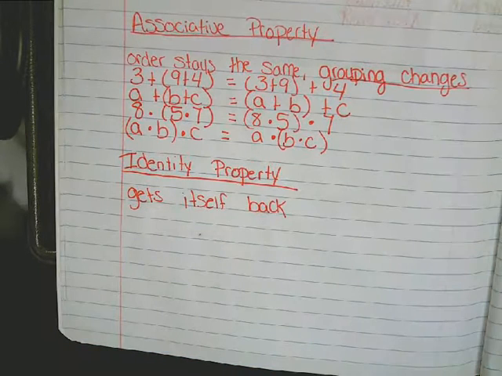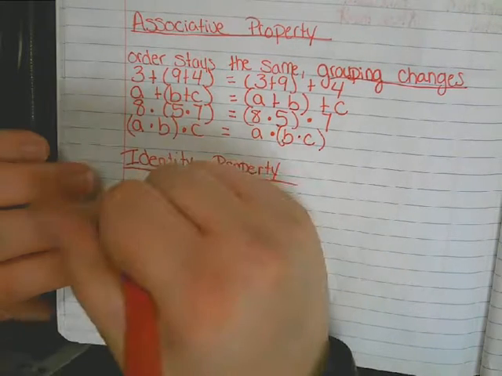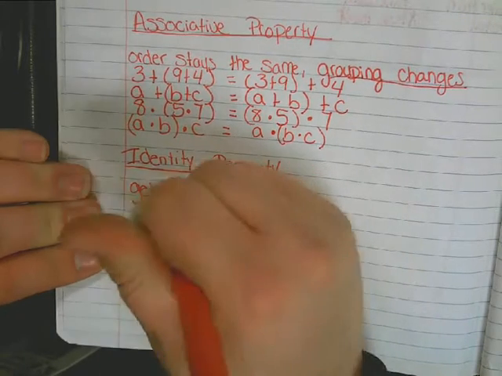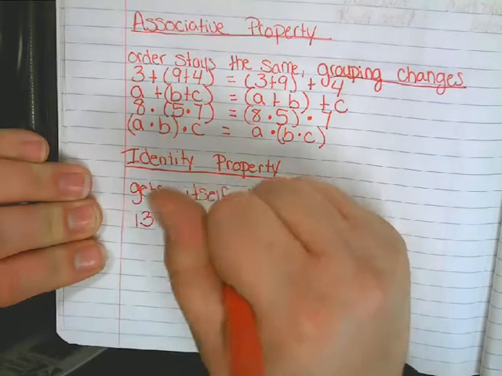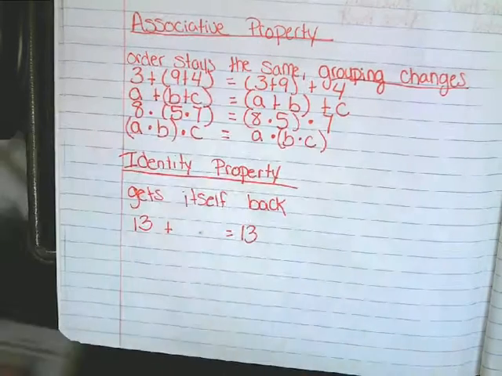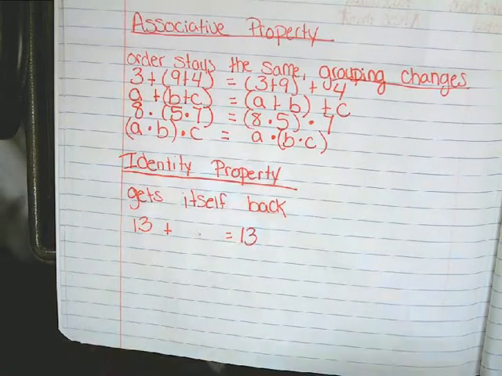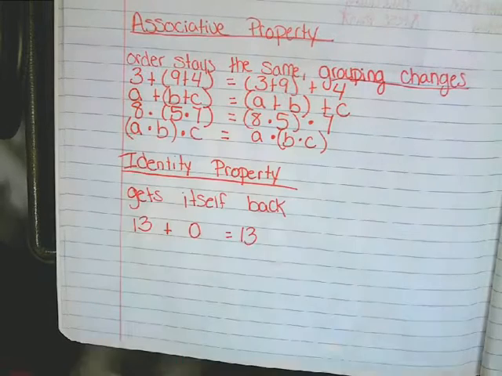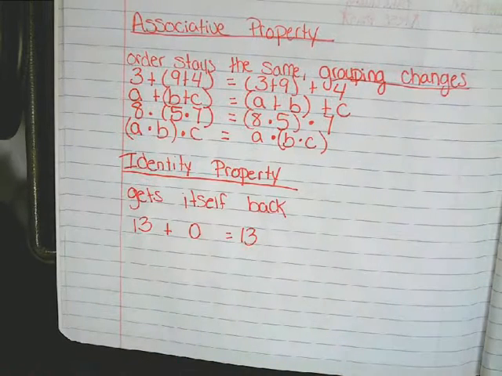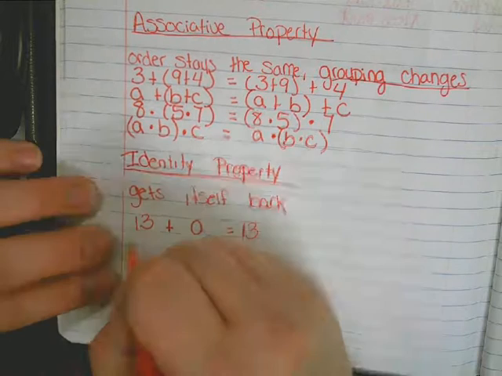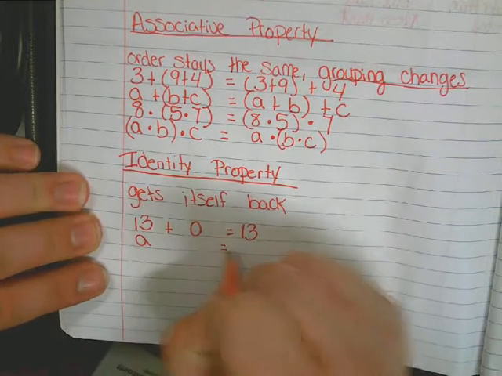So if I have a number, what can I add to it to get that same number back? So let's say I start with 13. What can I add to 13 to get 13? 0. Do you agree that if I take 13 plus 0, I get 13? Okay? So what could I add to A to get A back?